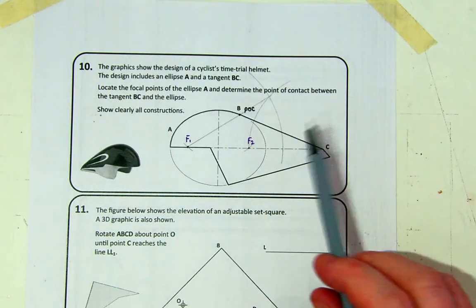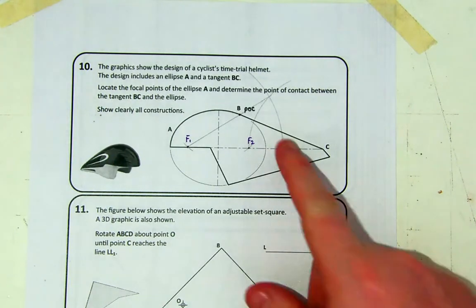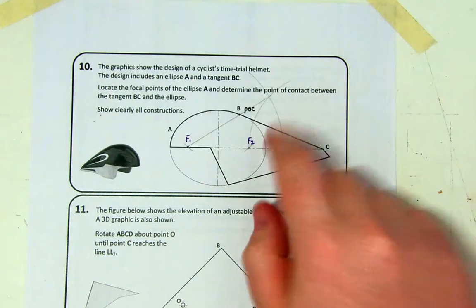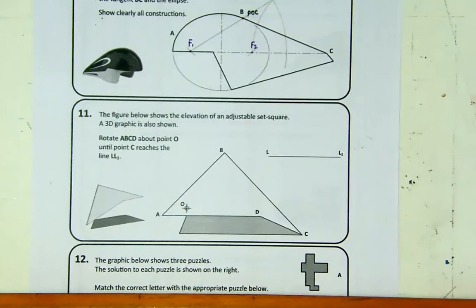How long will it take me? A minute. If you knew that, it would take you a minute, so it's well worth knowing that sort of construction, as opposed to a sketching question which could take you 4 or 5 minutes. That's taking a minute if you know it. So well worth knowing. Okay, next one. Question 11.